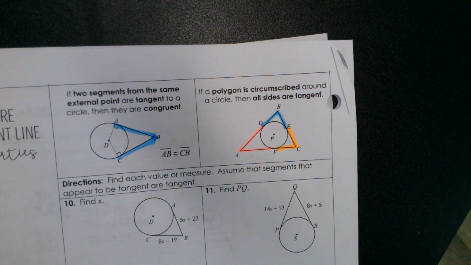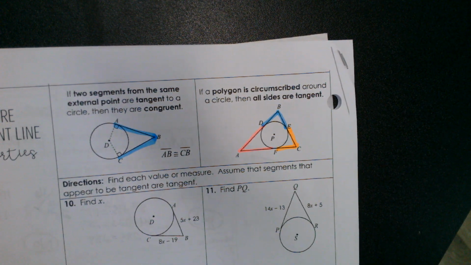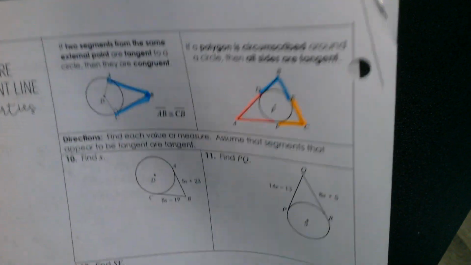Flashbacks. See, just make it into a triangle problem.